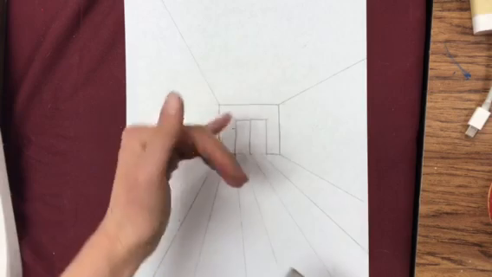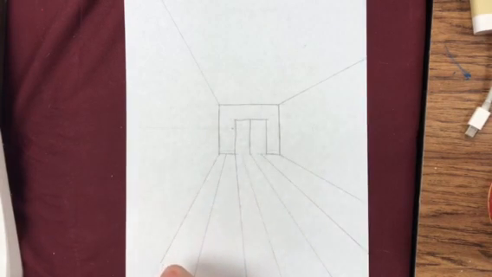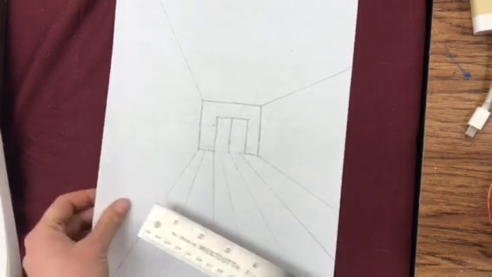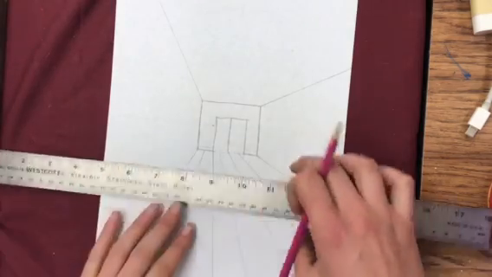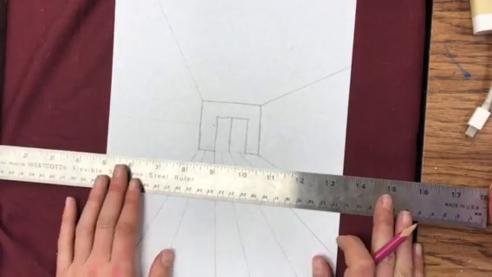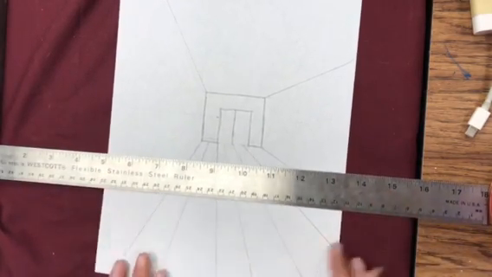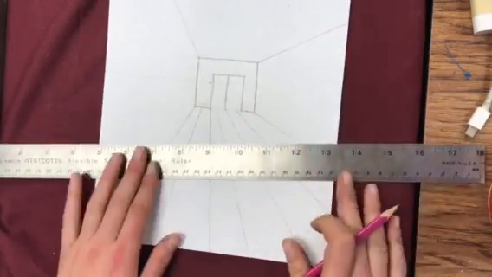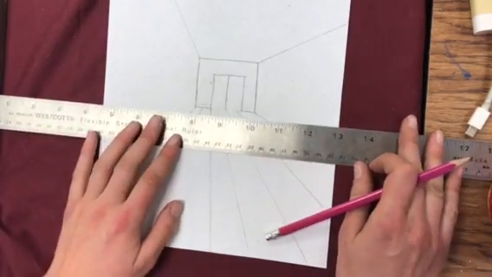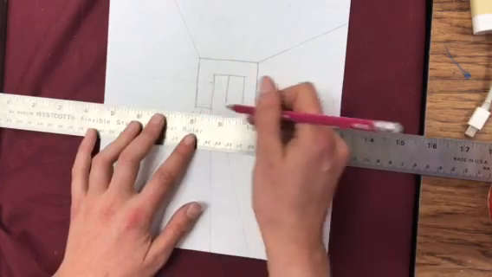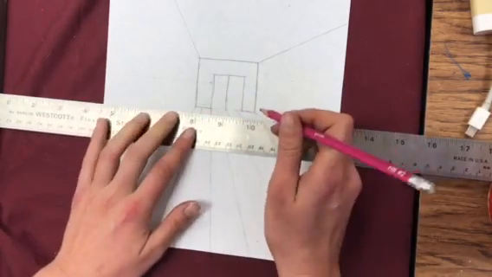And then I also have a series of horizontal lines that are parallel to each other, as well as the top and bottom of my paper. So every time I draw them, I want to compare them to my bottom line here and the edge of my paper.